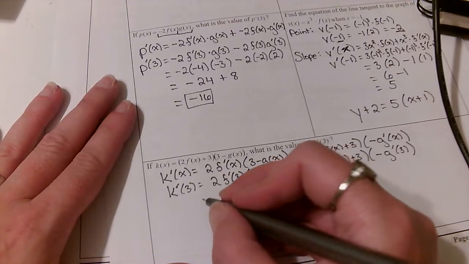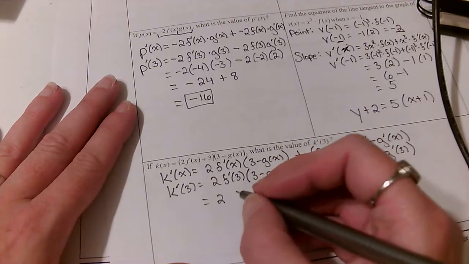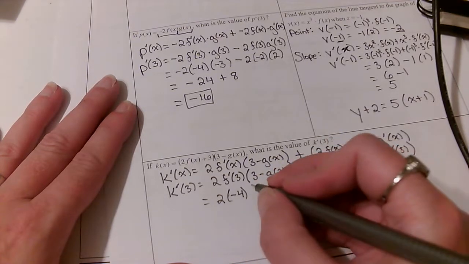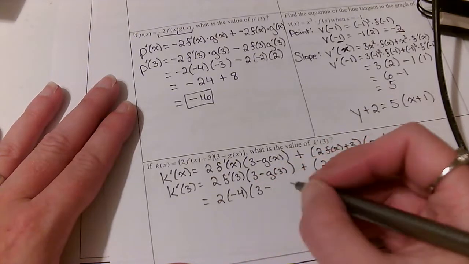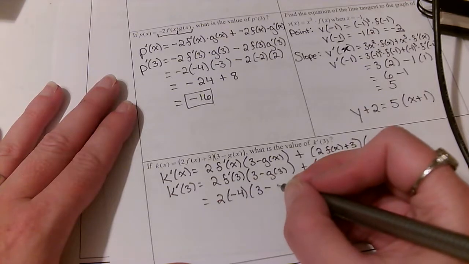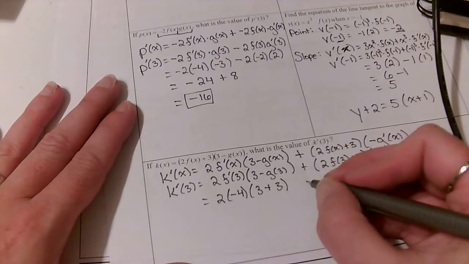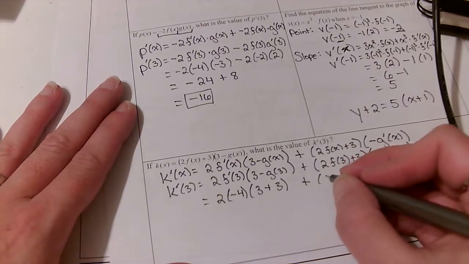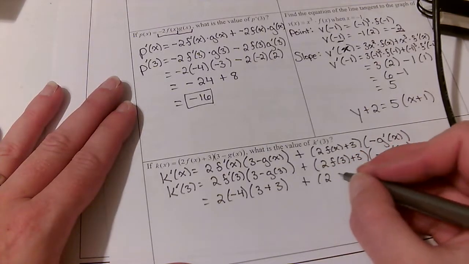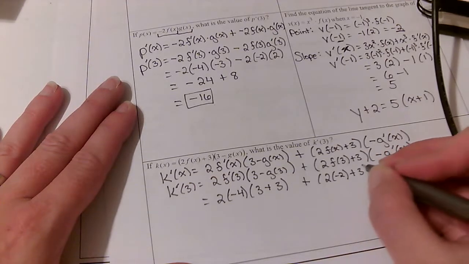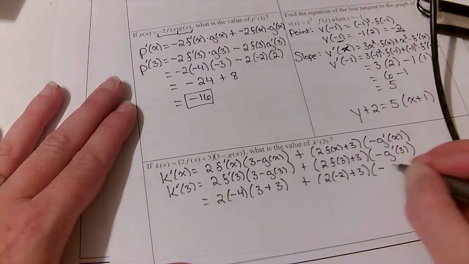When I look back at the table for f prime of 3, that's a negative 4. This is 3 minus g of 3, which was a negative 3. That's going to be plus 3. Plus f of 3 was negative 2. And then g prime of 3 was 2.